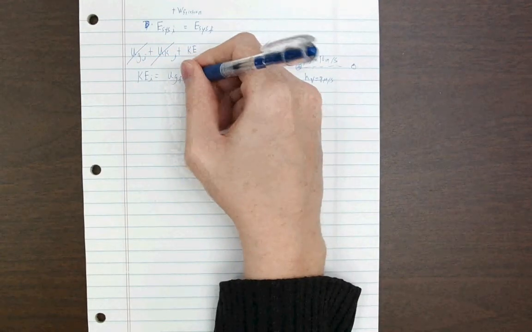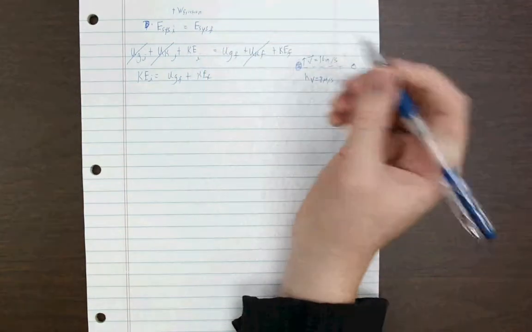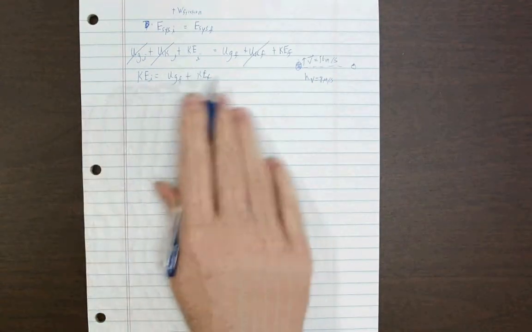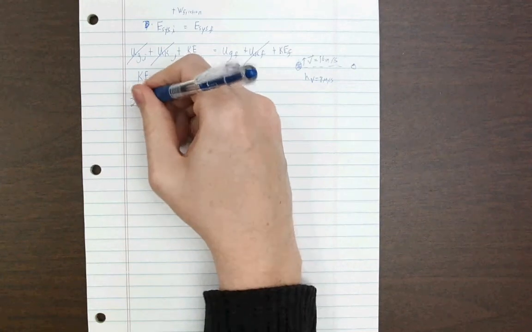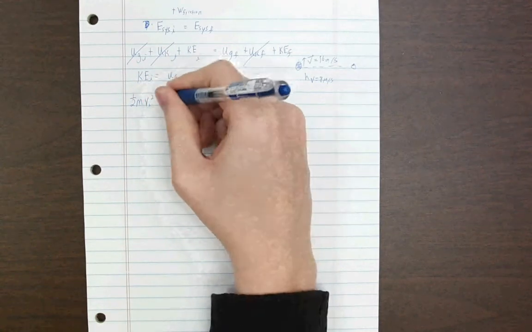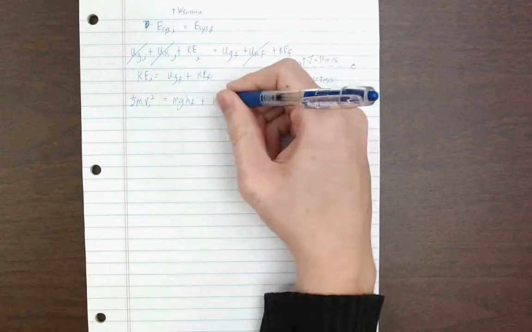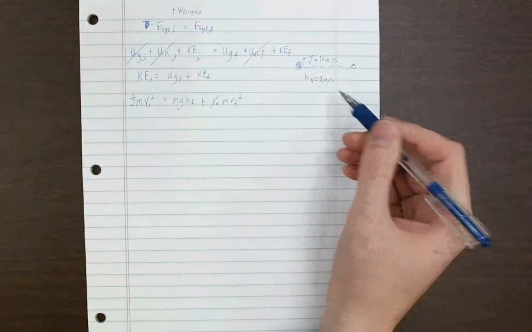KE initial equals PE gravitational final plus KE final. And if I fill in what the symbols for these types of energy are, that'd be 1/2 m v initial squared equals m g final height plus 1/2 m final velocity squared.